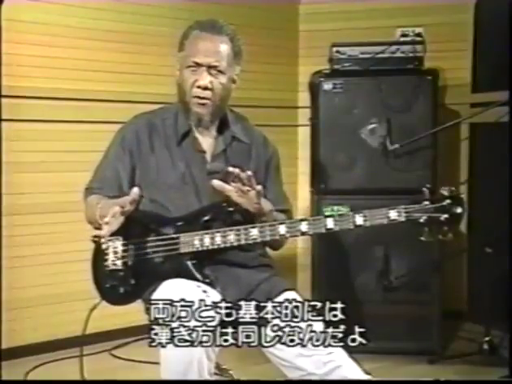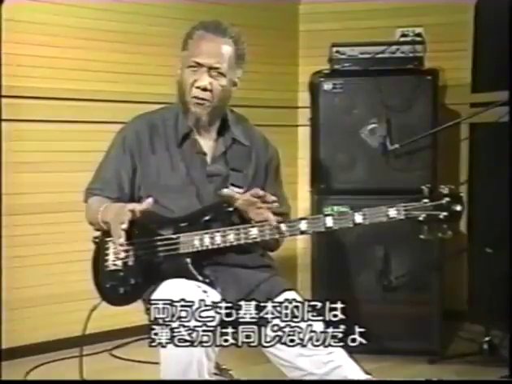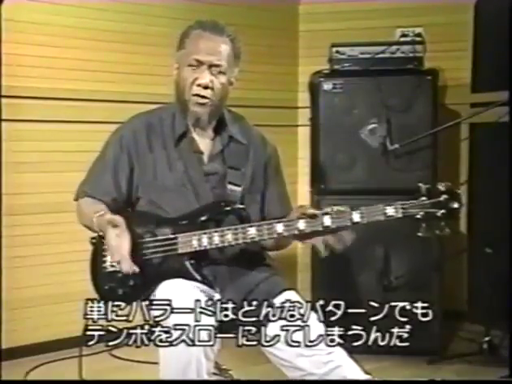Pop ballads are almost similar to pop shuffles. You do the same thing to a pop ballad basically as you do to a pop shuffle. Whatever pattern you have, you just bring it down to a slow tempo for slow dancers or people who dance together slowly.